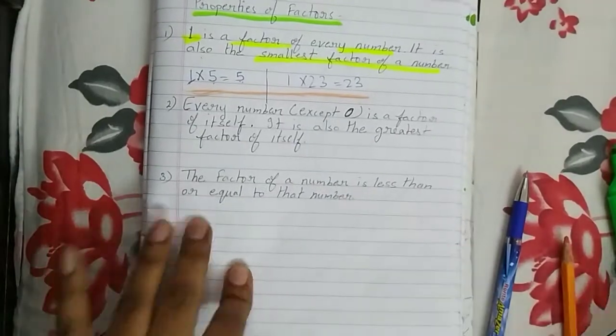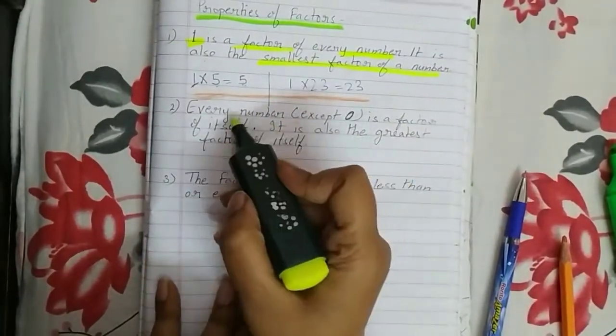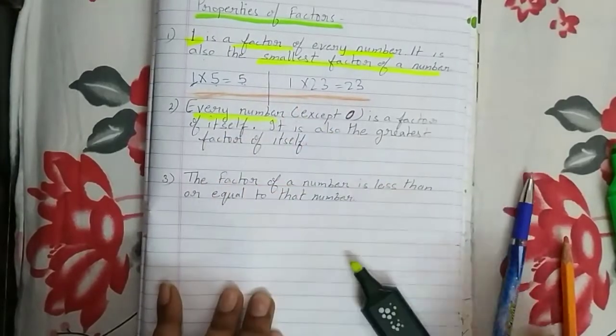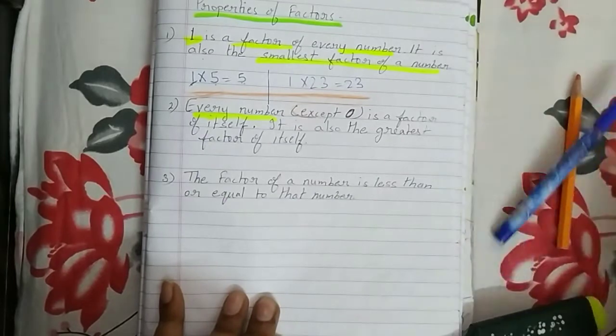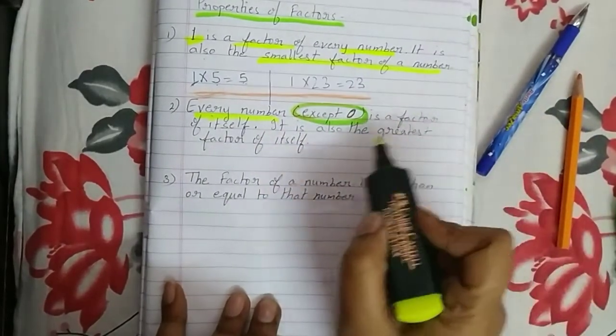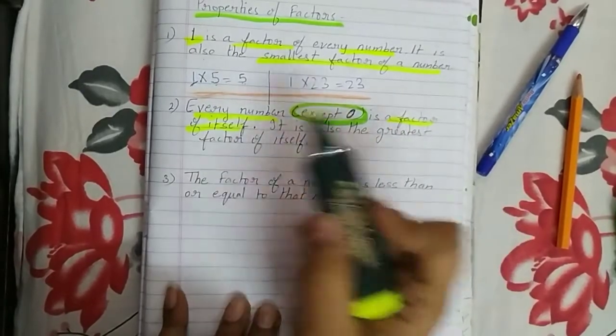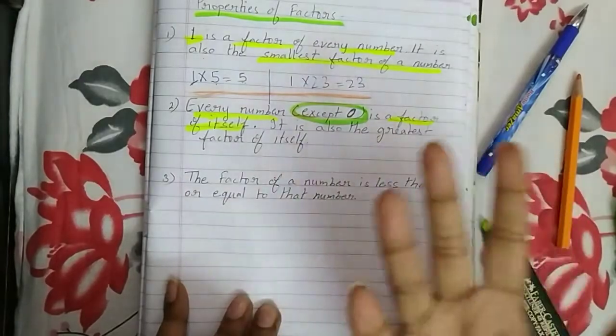Now, let's see what is the next property of factor. Every number except 0 is a factor of itself. How? 23 times 1 is 23.